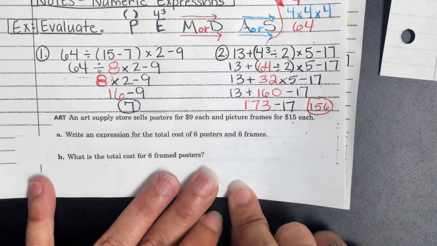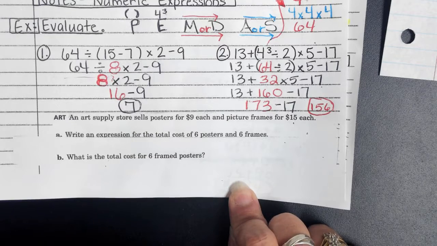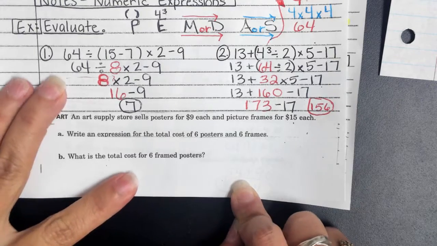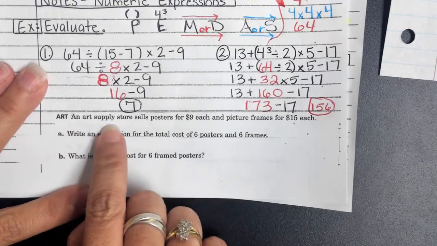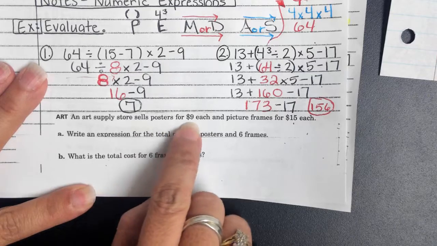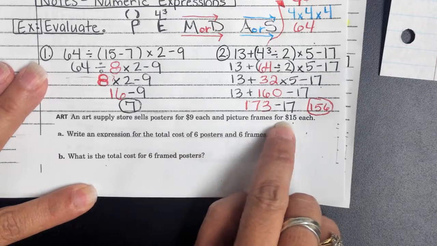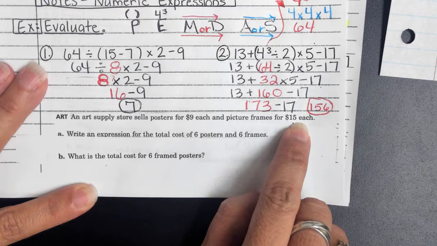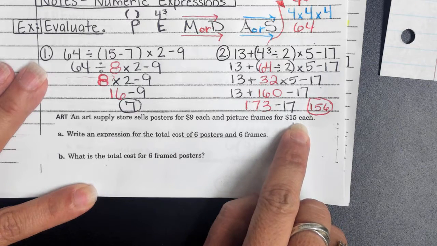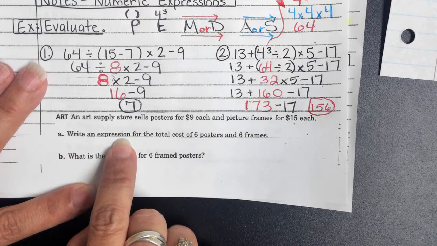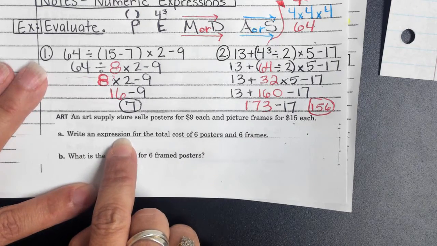Now listen, this last part is kind of an introduction to what we're doing tomorrow. If you look at this, it says an art supply store sells posters for $9 each and picture frames for $15 each. Okay. Write an expression. Listen, expression, numbers.